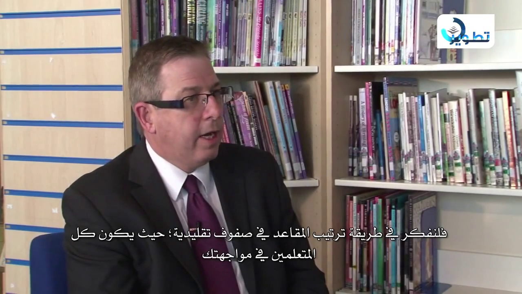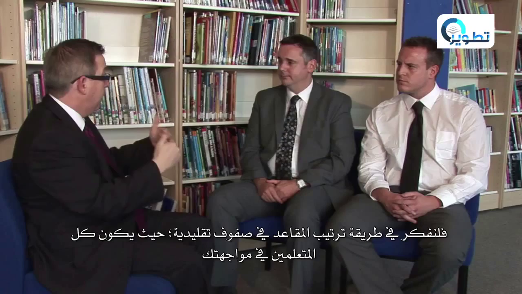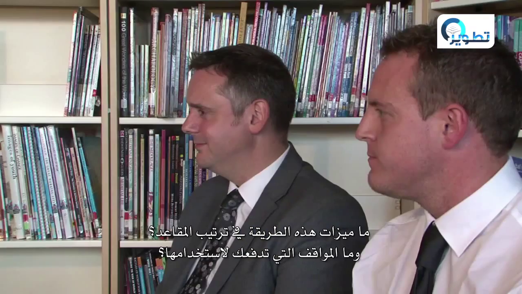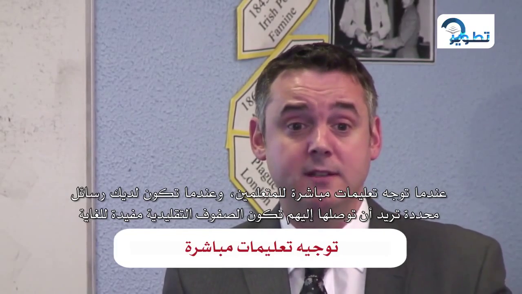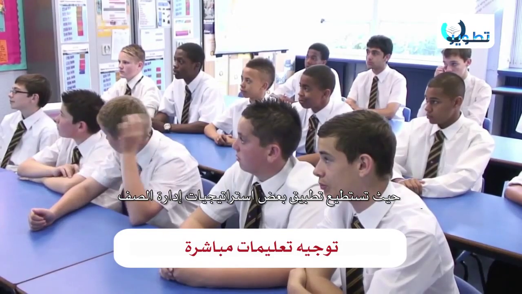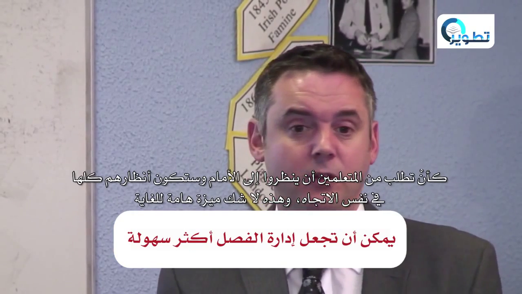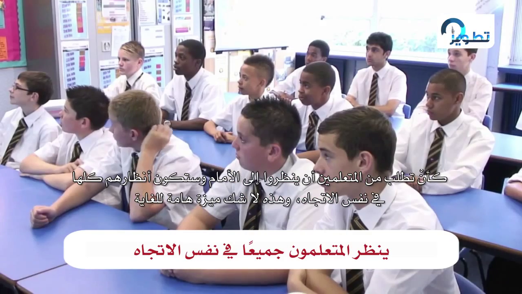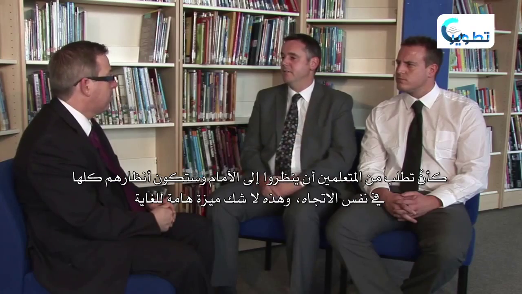Let's think about having the desks in rows, traditionally, with all the children facing you, with you teaching in the front. What are the advantages of that, and what sorts of situations would you use that in? When you're offering direct instruction to the children, when you have specific messages that you need to deliver, the traditional rows are really useful. You can use good classroom management strategies, such as asking the children to look to the front and so on, and the children are all going to be facing the same direction. So that's a definite advantage.